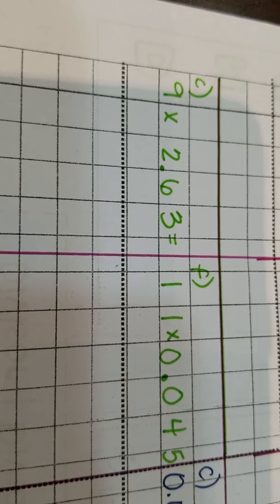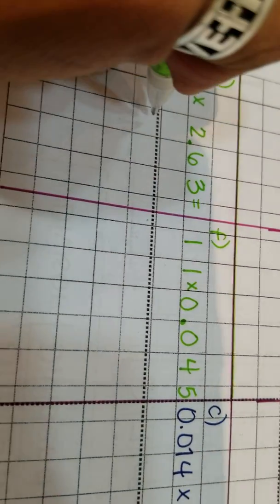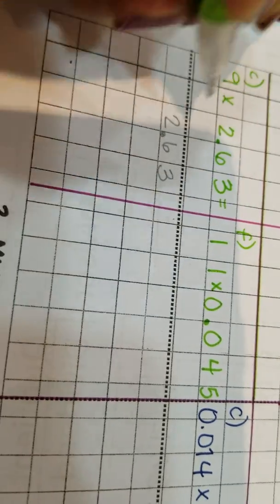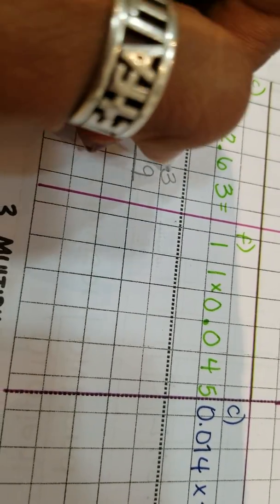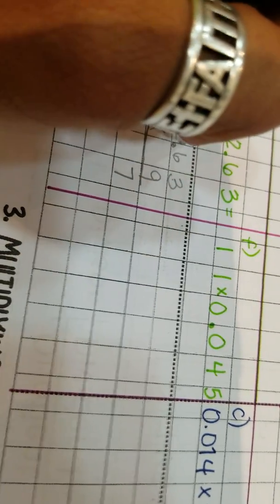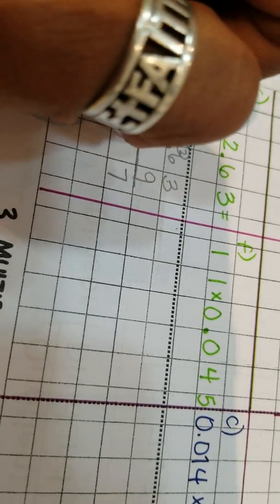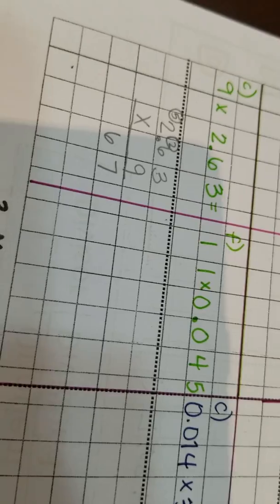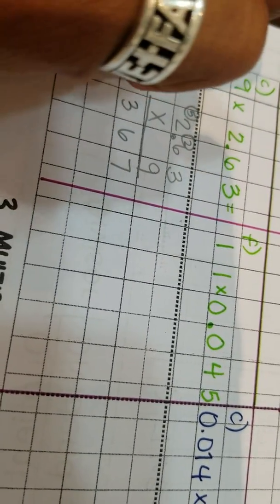Got it to problem C, 9 times 2.63. We're going to, again, put the 2.63 on top because it has the most number of digits. And then we will put the 9 under the bottom. 9 times 3 is 27, carry a 2. 9 times 6 is 54, plus 2 is 56. Write our 6, carry the 5. 9 times 2 is 18. 18 plus 5 is 23.